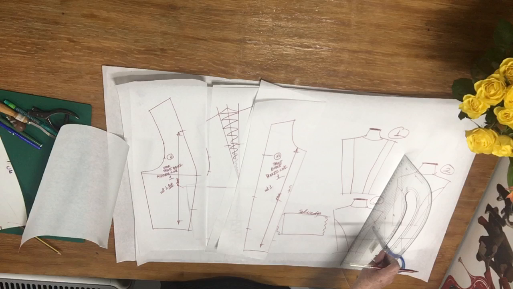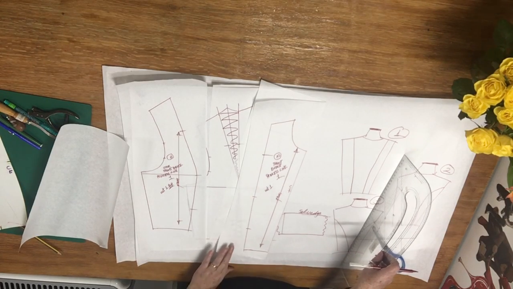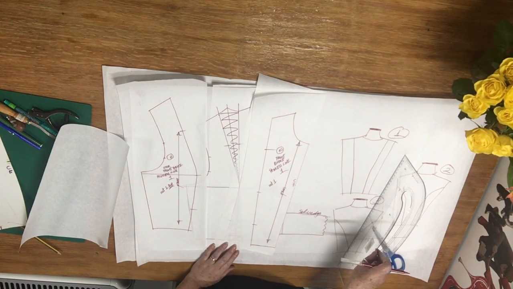The important thing to remember is whatever your seam allowance choice is, it has to be the same for the piece of pattern that's going to be sewn to it. There are exceptions to that, but don't worry about that at the minute. I'm just going to pop a centimetre all the way around.